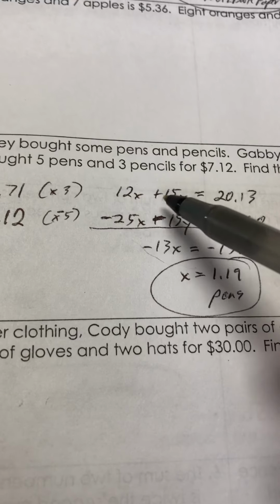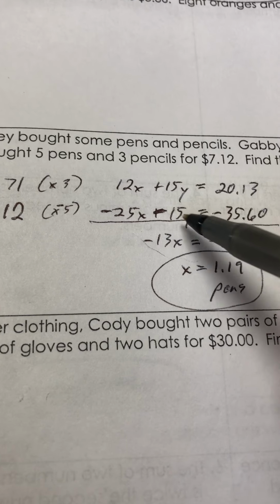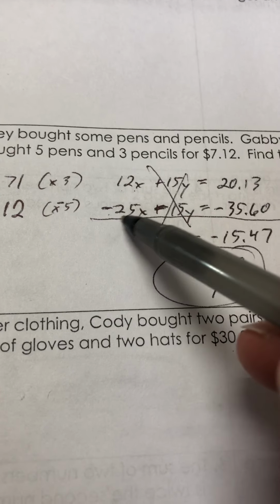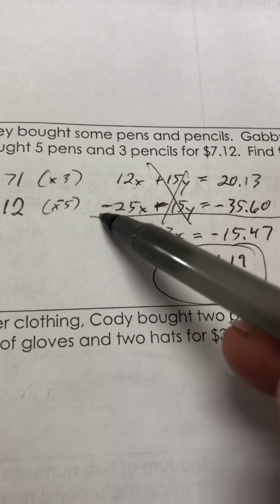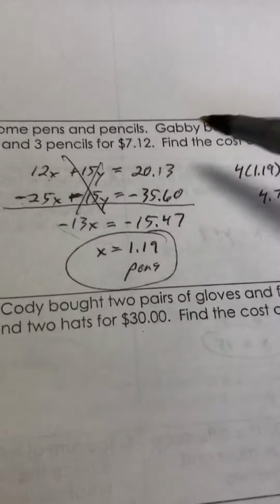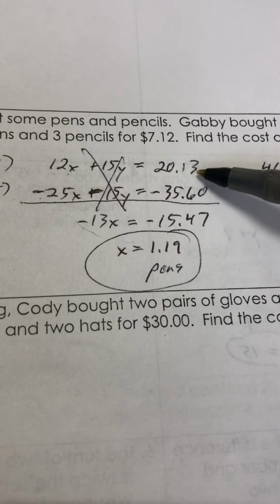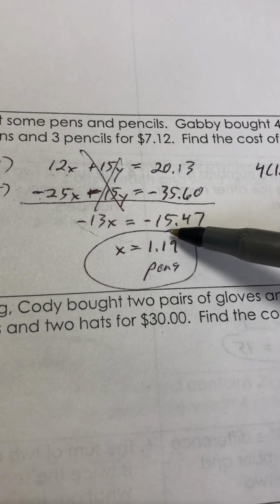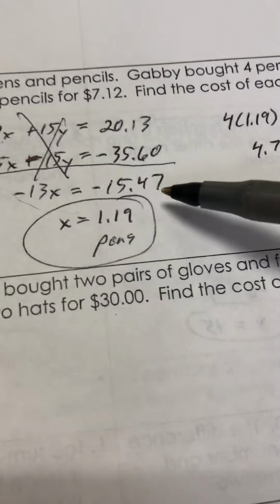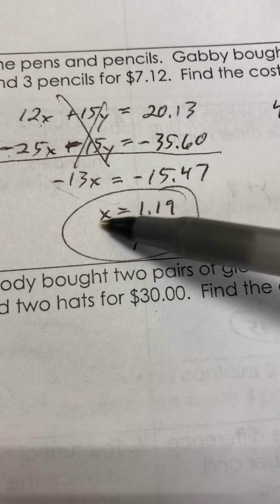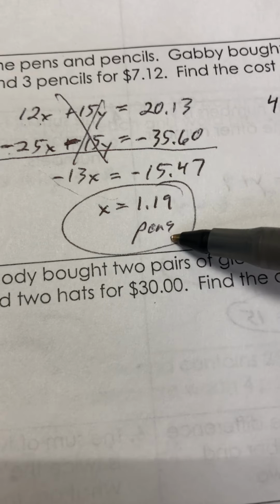together. So 15 plus a -15, these cancel out. 12 minus the 25, or 12 plus a -25, however you want to think of it, is -13x. Then I have $20.13 minus $35.60, and I get -15.47. I divide this by the -13, and I get $1.19 for the pens.